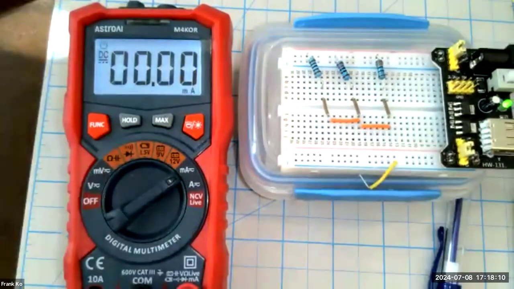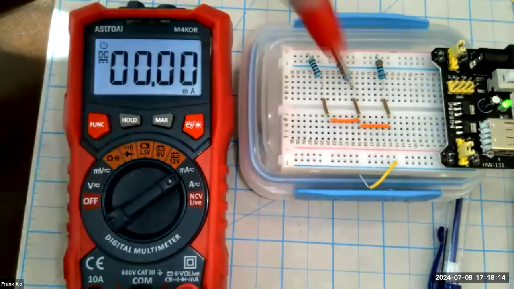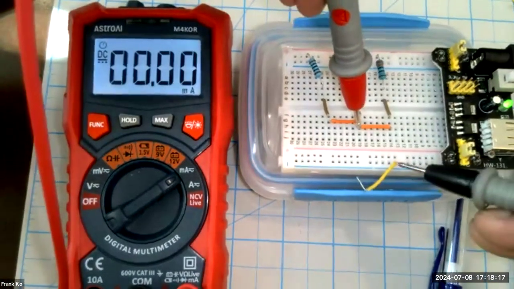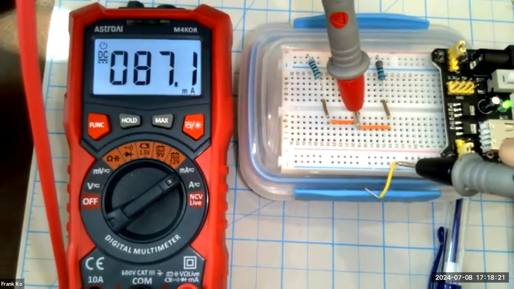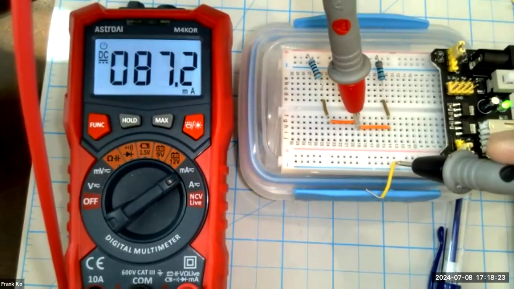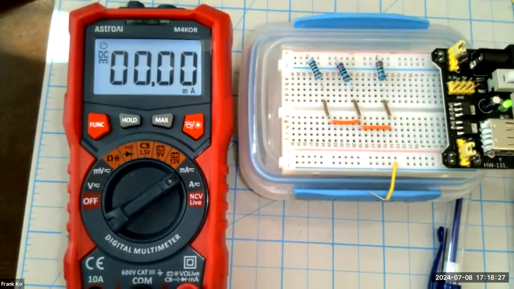So by rebuilding the jumper wire, do I still have the original 87.87 milliamps or something darn close to it? Yeah, there's my 87.0, pretty close to my 87.87 milliamps. Happy camper. We are dancing the happy dance.